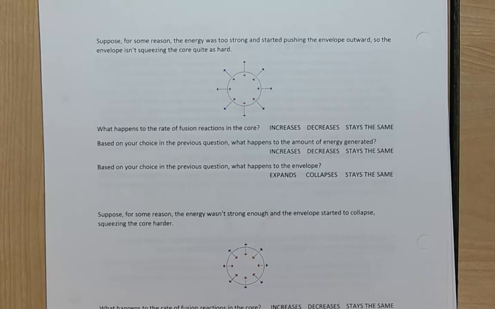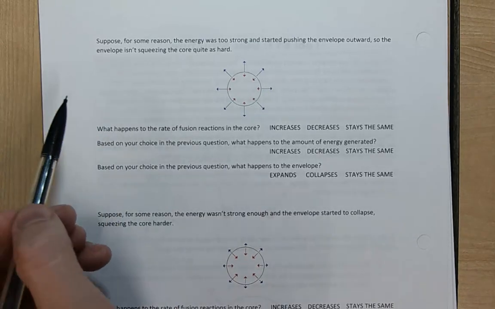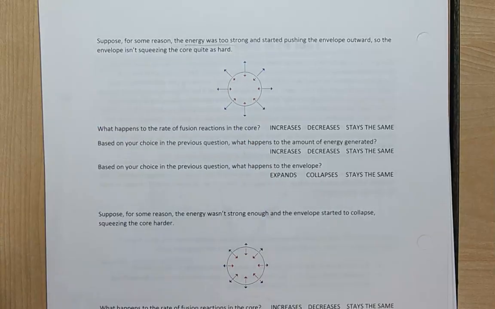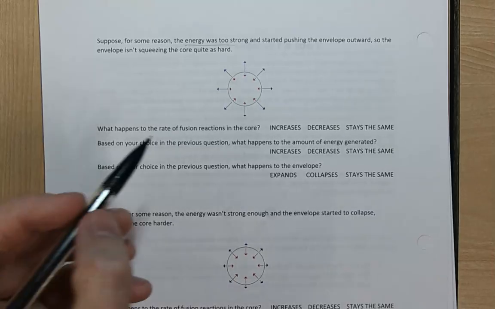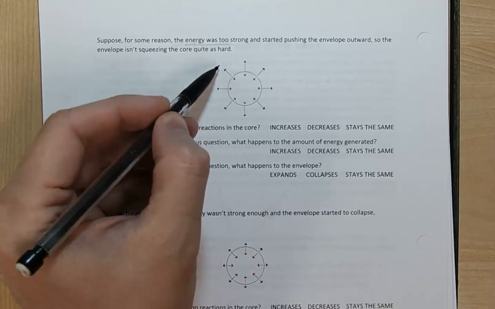But how many nuclear reactions will happen in the core in a second is a little bit random, right? Exactly how many reactions will happen. You could have a few more, you could have a few less, but what happens? Well, let's say, by sheer happenstance, a little more energy is produced in the core.